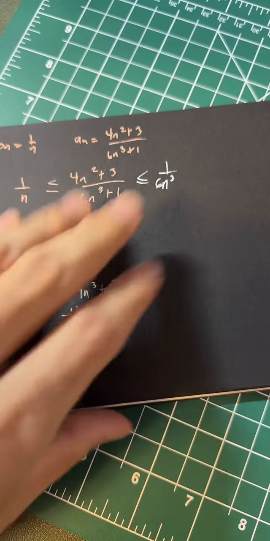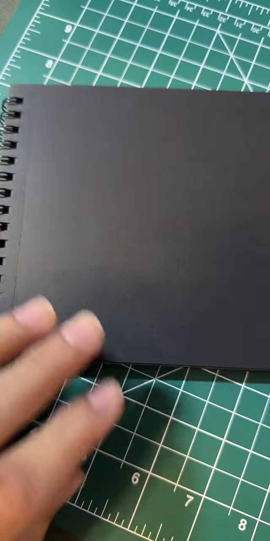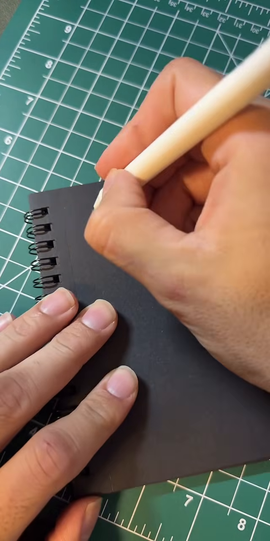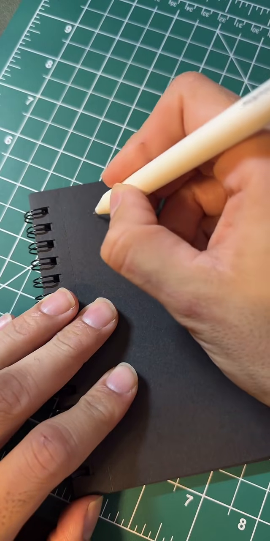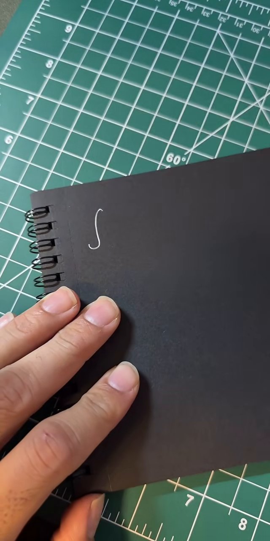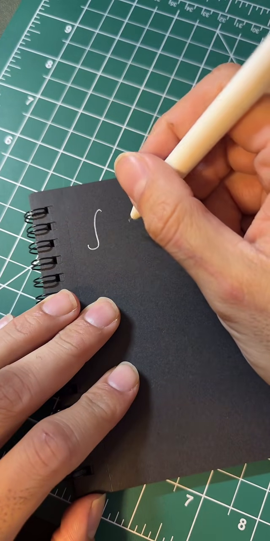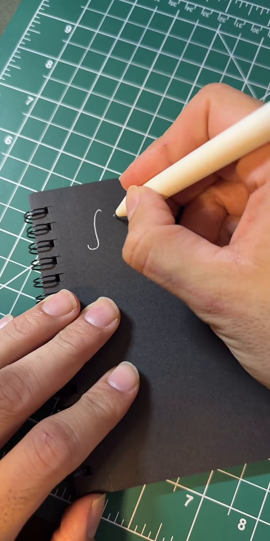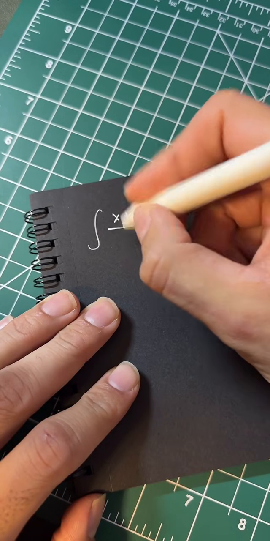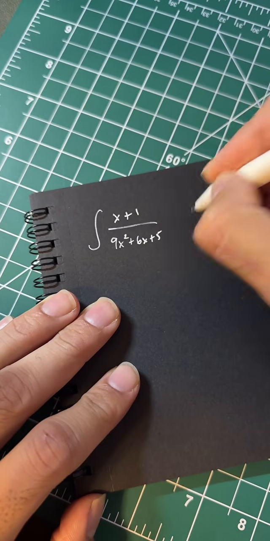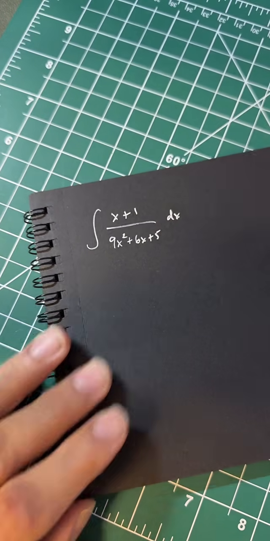I want to go back to the integrals, okay? Just because I know a lot of people like to have fun with those. So here we go. Oh, this one was a pain. No, I'm not doing this one because I just know a lot of people are going to be so annoyed with that. Actually, why not? I guess it's good to do these things. The integral of 9x squared plus 6x plus 5 dx.